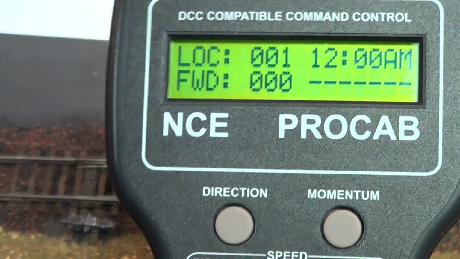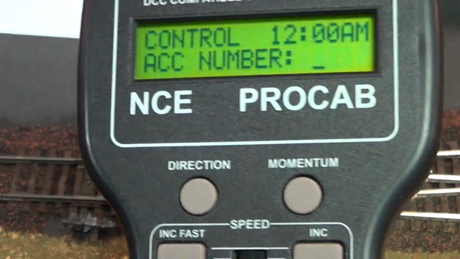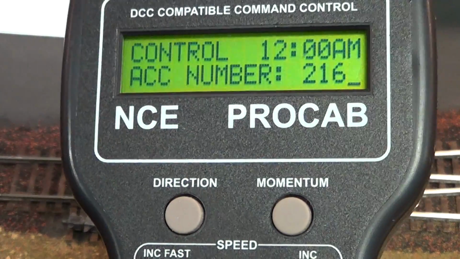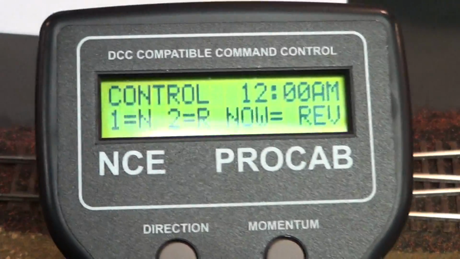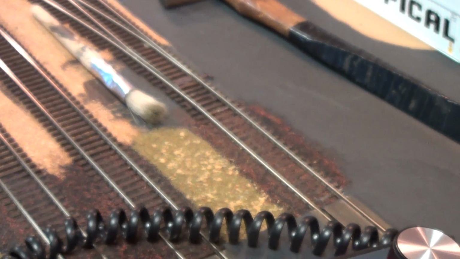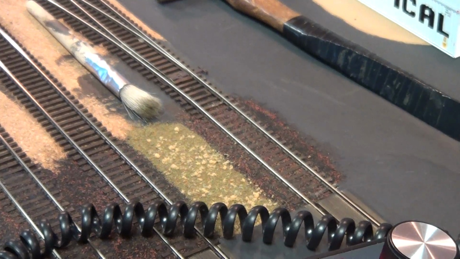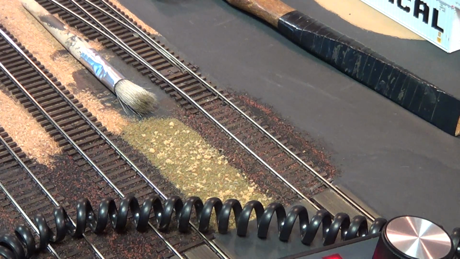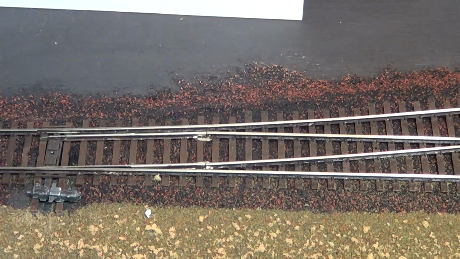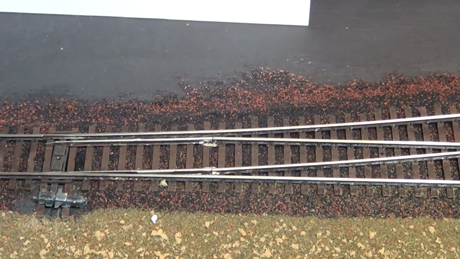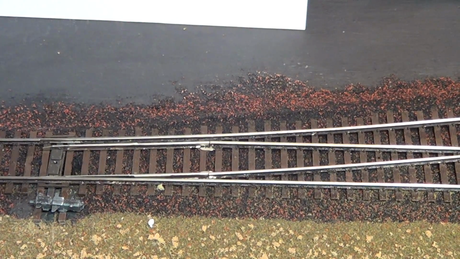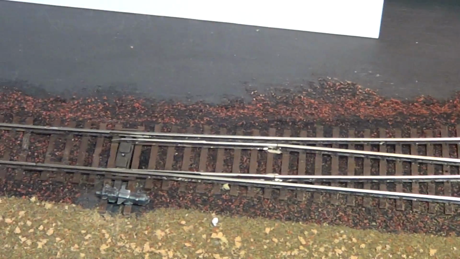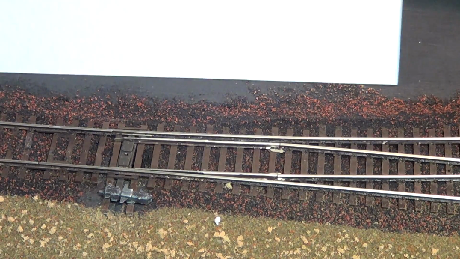So if I go over here and hit select accessory and I go 216, enter, and 216 is right there and it's in the number 2 position, so we'll hit 1. It went to the number 1 position. Alright, so now we're going to show you how to fix up a cab 04 and an 05 so it'll work doing that.